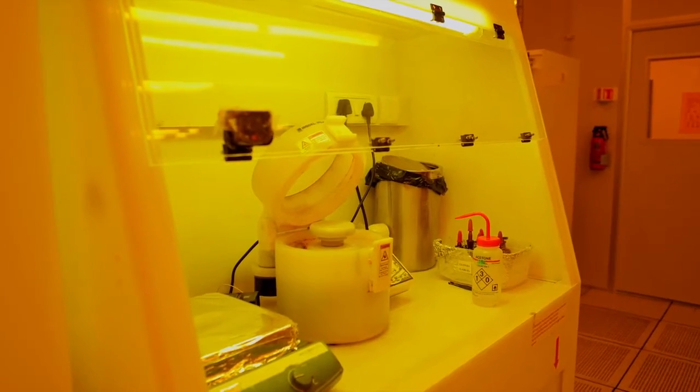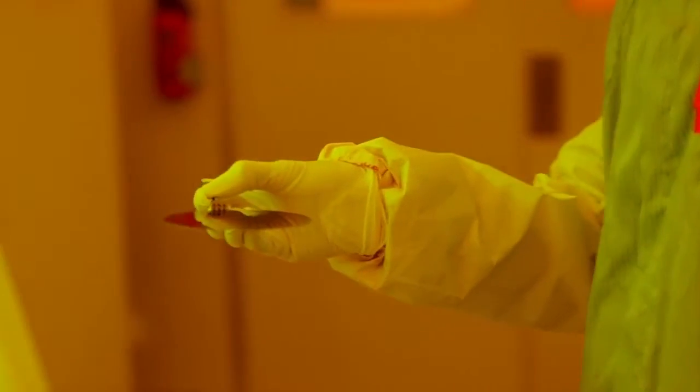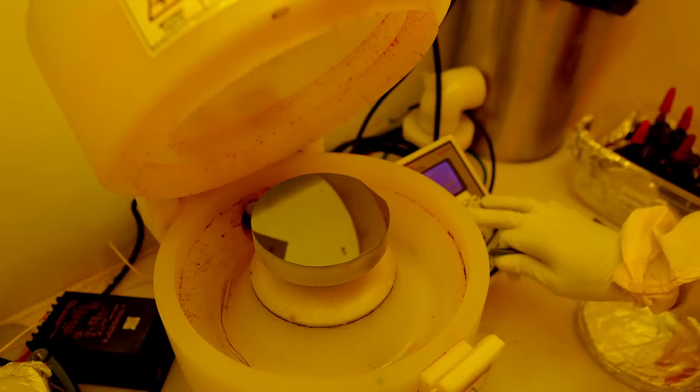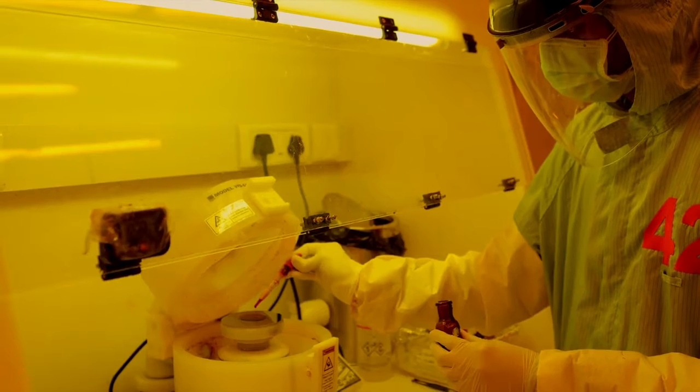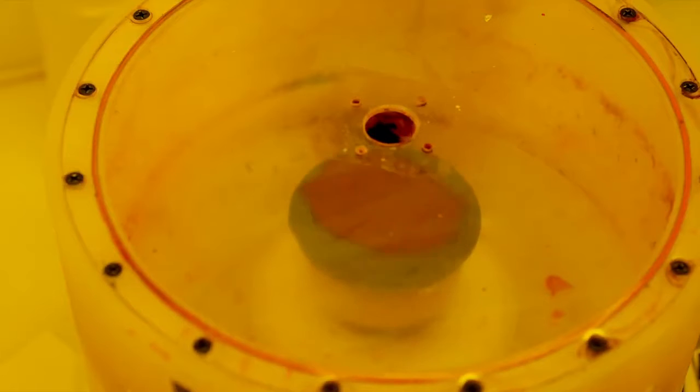We will first spin coat a special chemical called a photoresist or PR on the wafer. It is special because it's chemically altered by UV light.